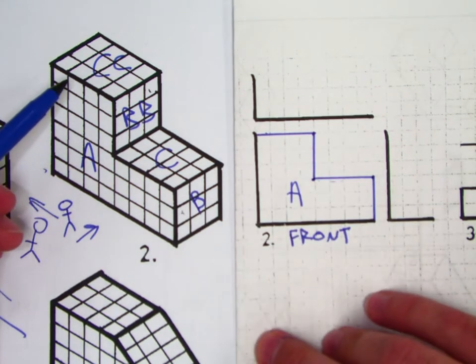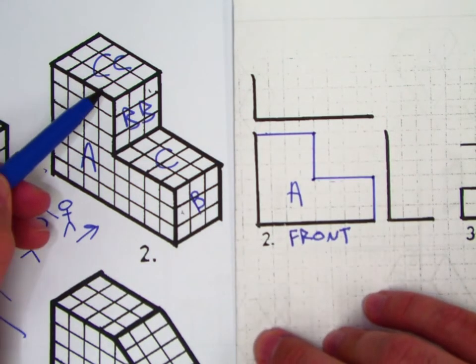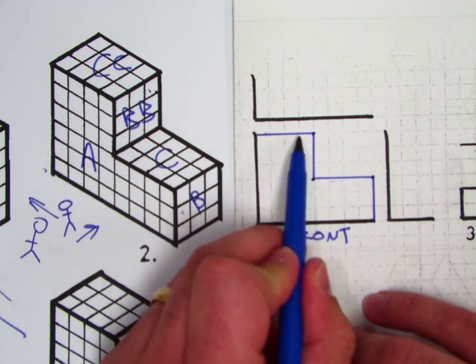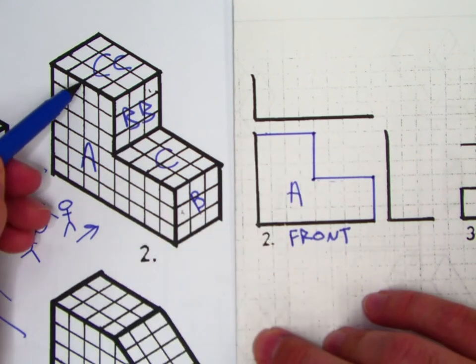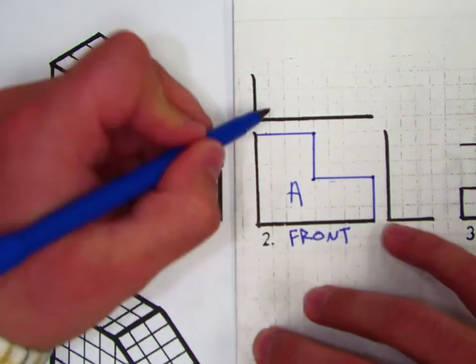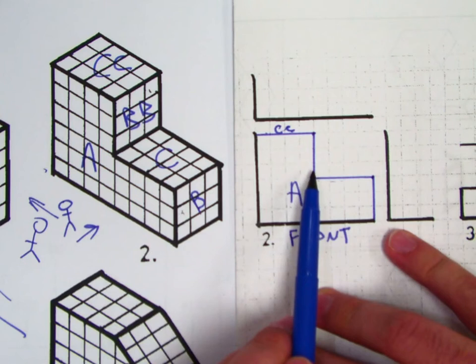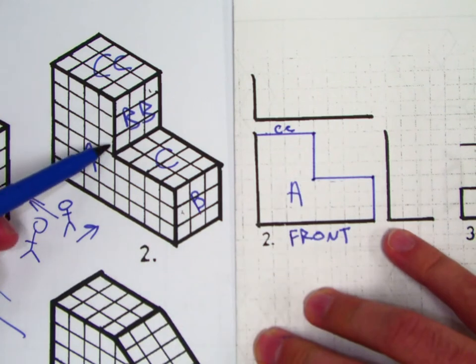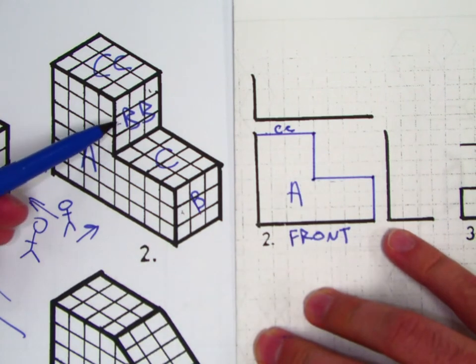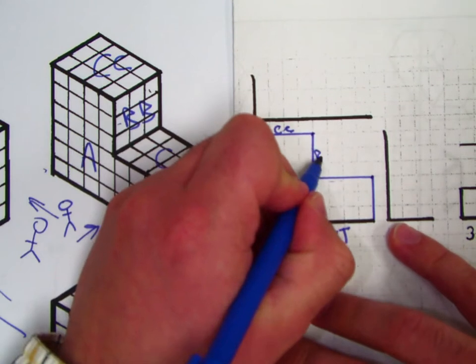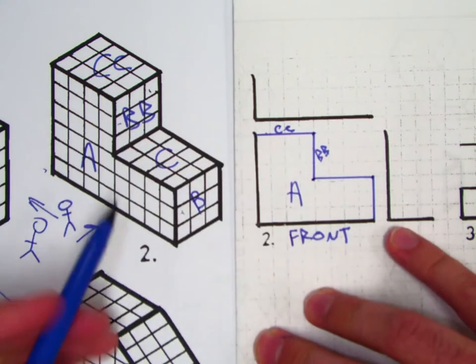If you look at your isometric view, that line there is the same as this line here. So looking from the front, that line represents the edge of plane CC. This line here is the same as this line here. So that line represents the edge of plane BB.